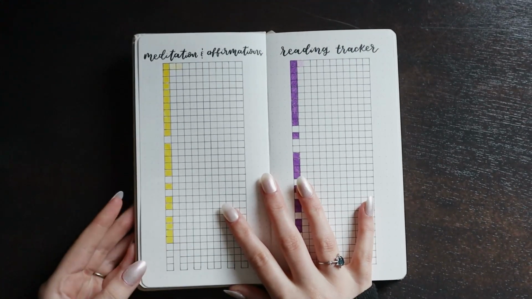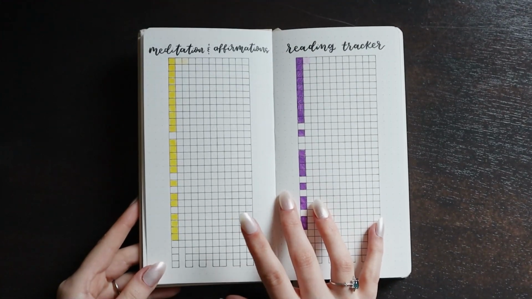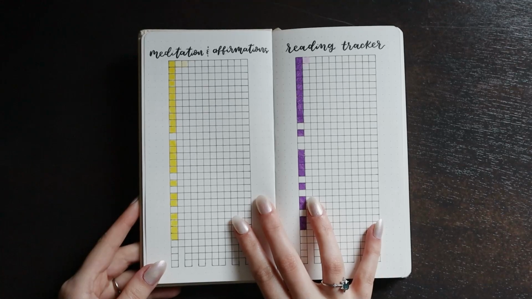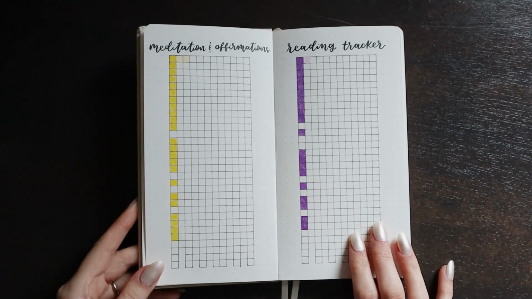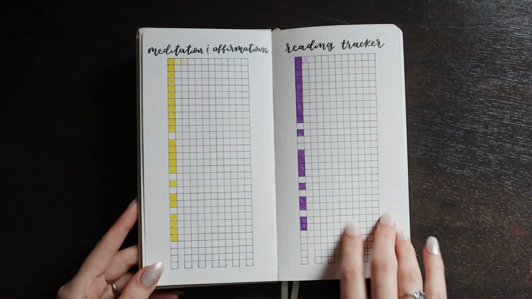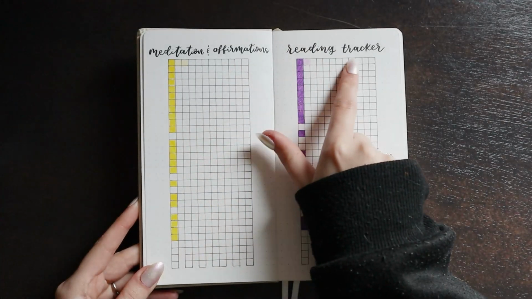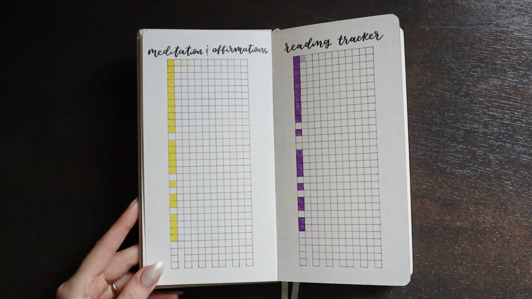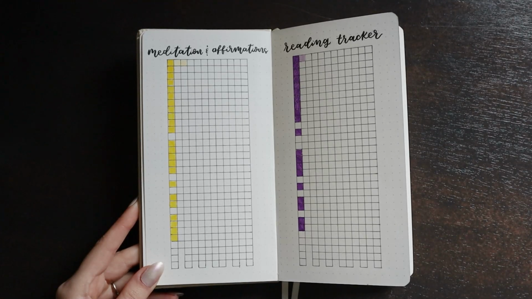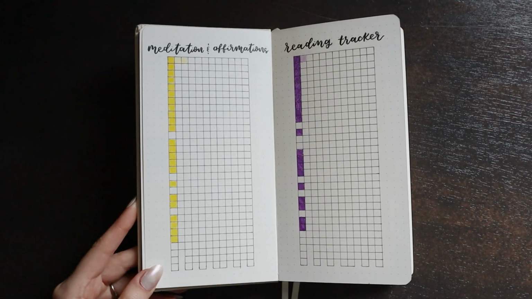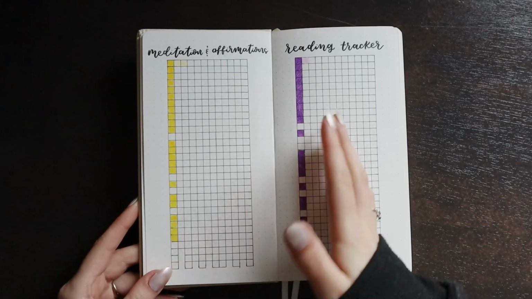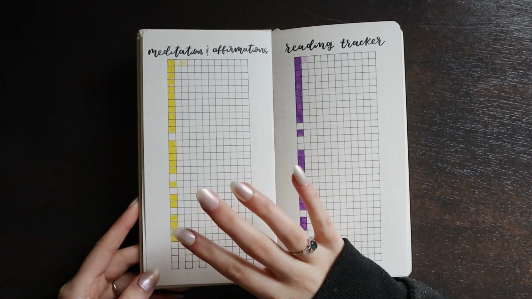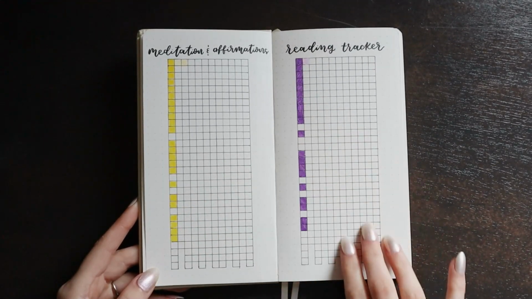So these pages were not on my setup, but I created a page for my meditation and affirmations tracker, and this one is just my reading tracker. Basically, I have the 12 months of the year at the top and then the days along the page. And I just created this huge habit tracker for those two trackers to track when I do my meditation and I read my affirmations and when I read.